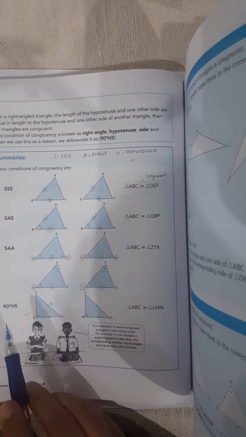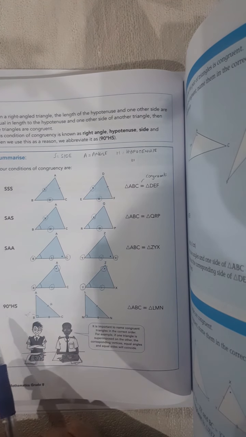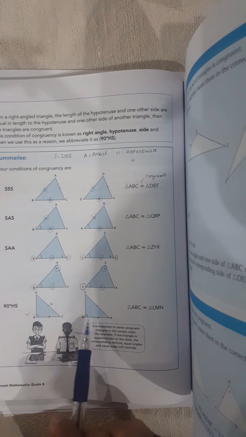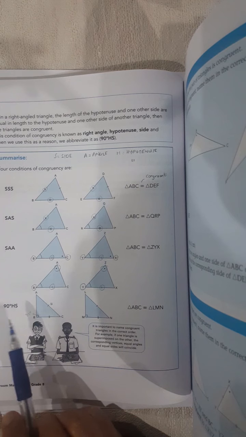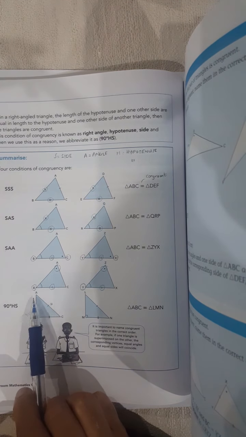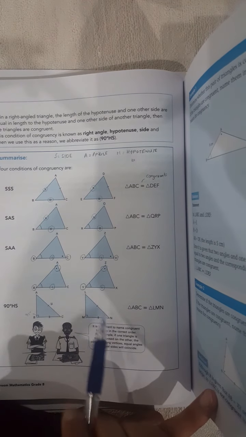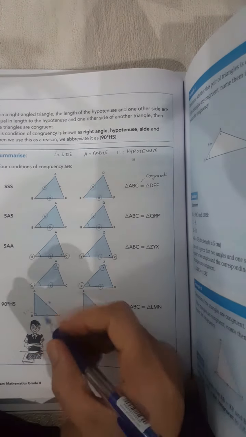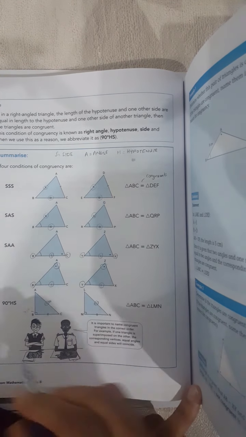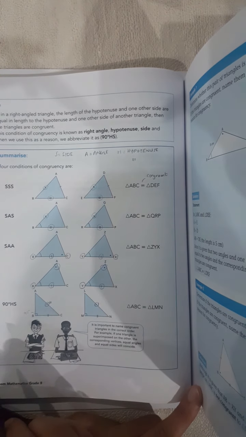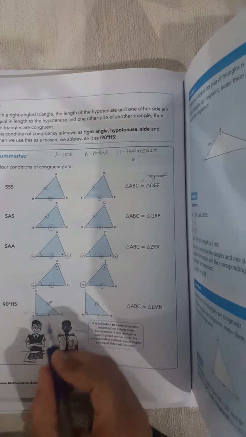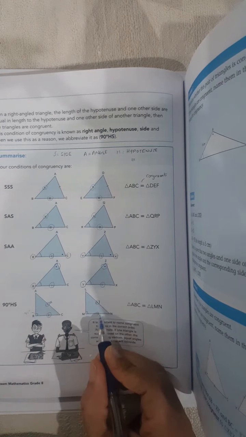So what this condition of congruency is telling you is, if there's a 90 degrees, which we have, can you see? 90 degrees in both triangles. And the hypotenuse is equal. So where's my hypotenuse? AC and LN. Can you see they're equal? They've given me a matching sign there. The hypotenuse must be equal, and this one side must be equal. So here's BC and MN.